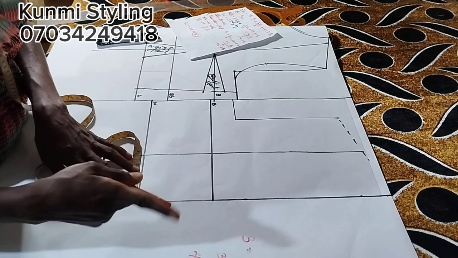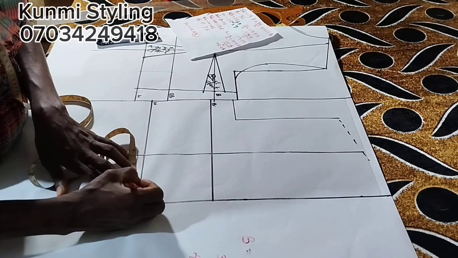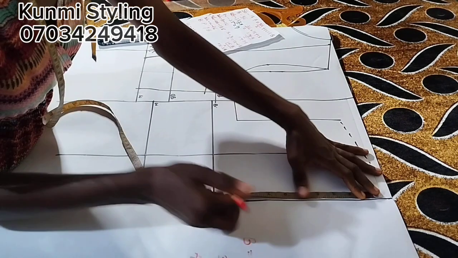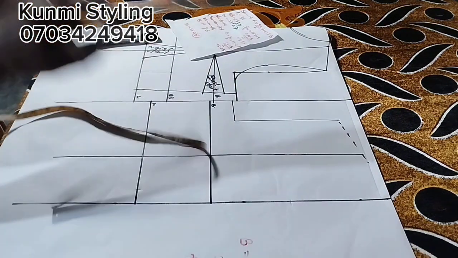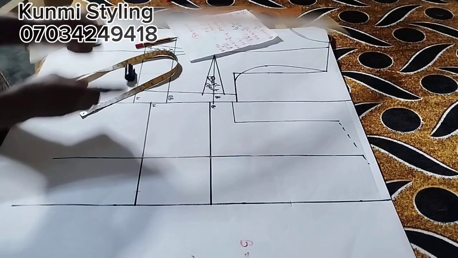You take out 1 inch on the zipper side and you connect it by coming down from your nape of the neck 5.5 or 5 inches. Then you have these slants.